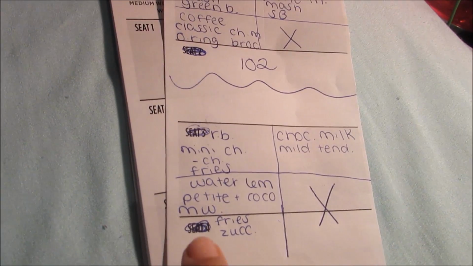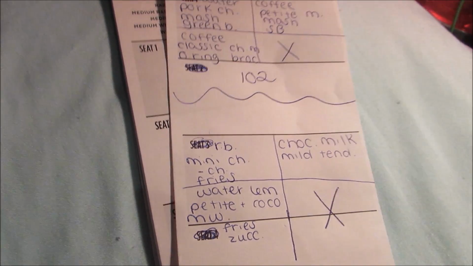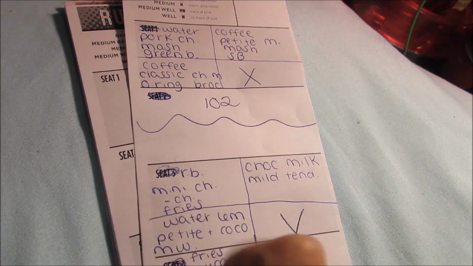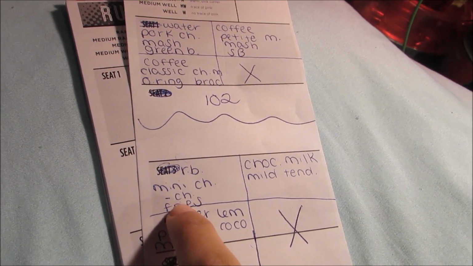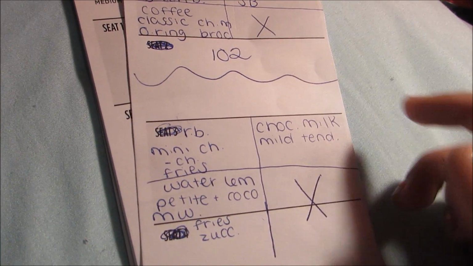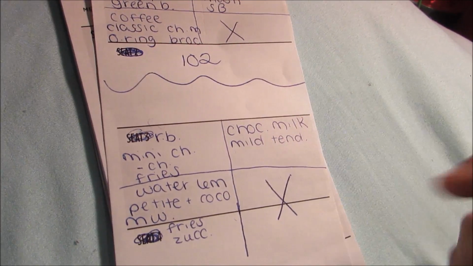Okay, this is where you need to leave yourself a little bit more space and write a little bit smaller if you're capable of it. They ordered our cheese minis, so our mini cheeseburgers, but they didn't want cheese on it, so minus the cheese. Okay, and then they wanted fries. This person wanted our chicken tenders, but tossed in a mild sauce, so mild tenders.